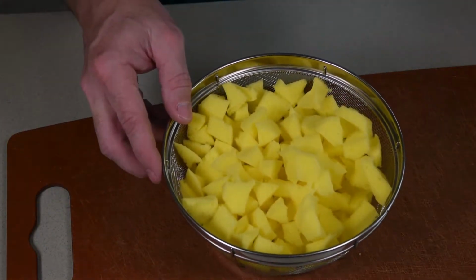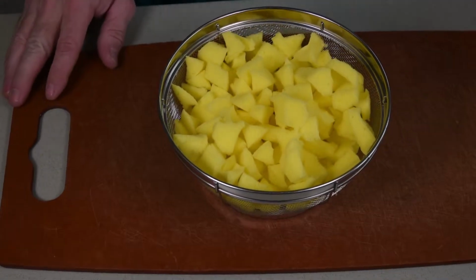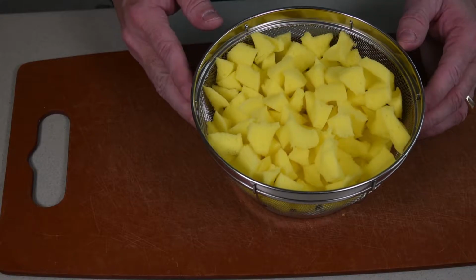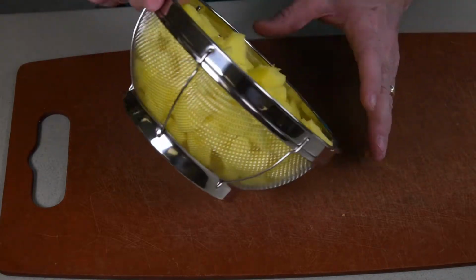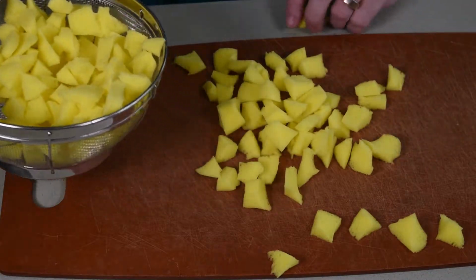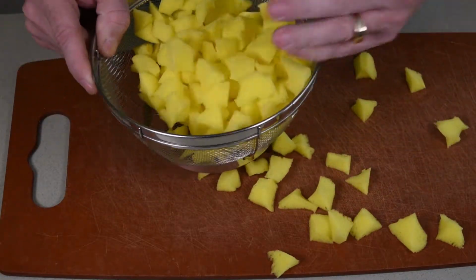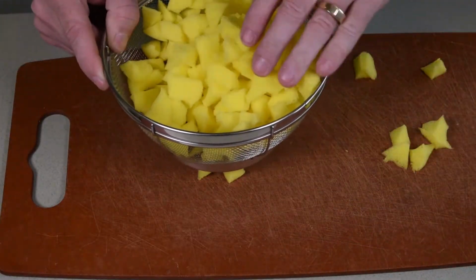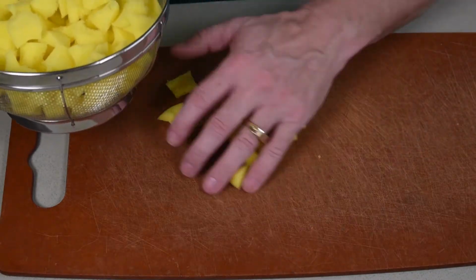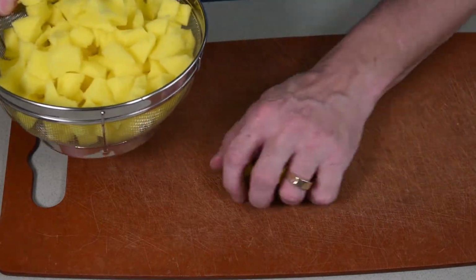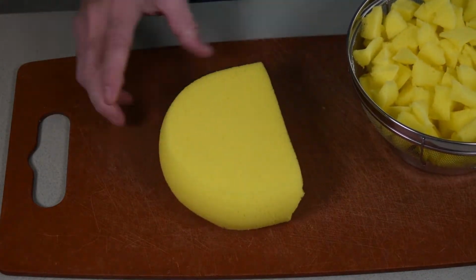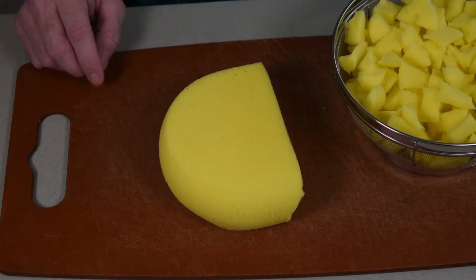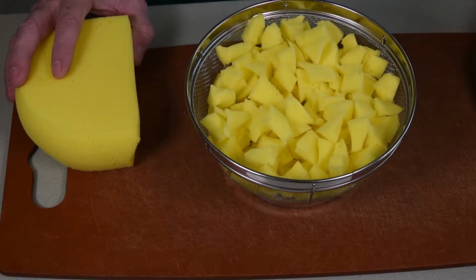I have gotten to the point now where I'm done cutting, at least this batch, and you can see that the pieces are roughly the same size as each other. Essentially, we've gone from a very large single piece of sponge, this size, and we have gone to this size.